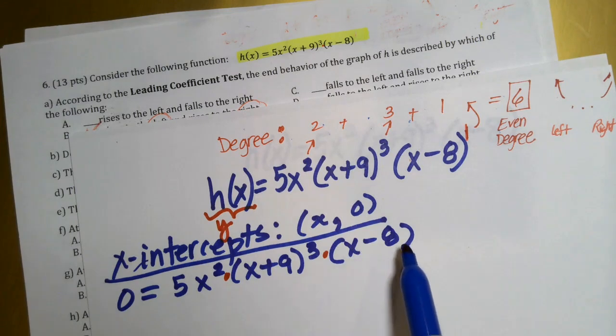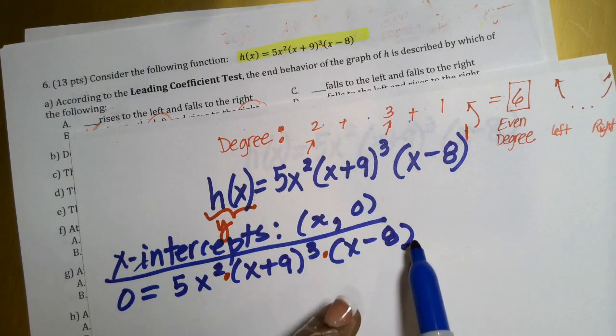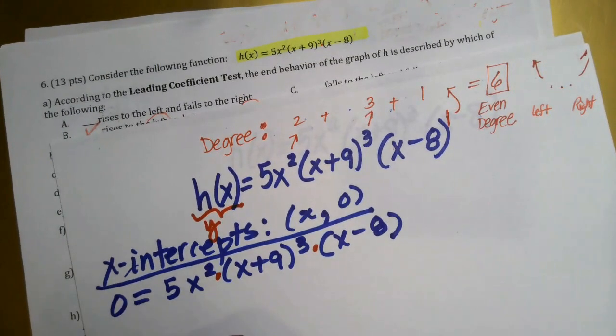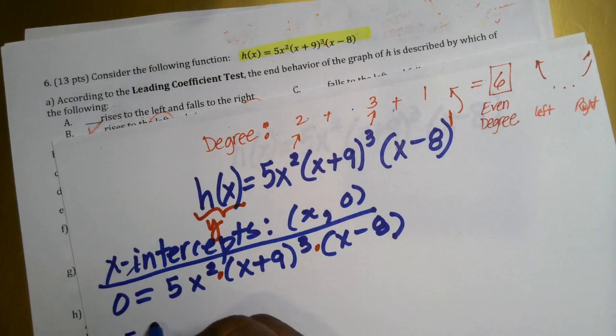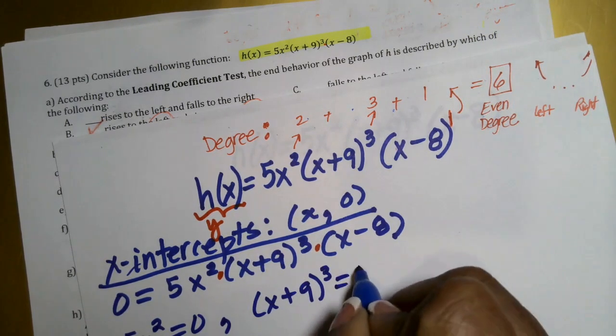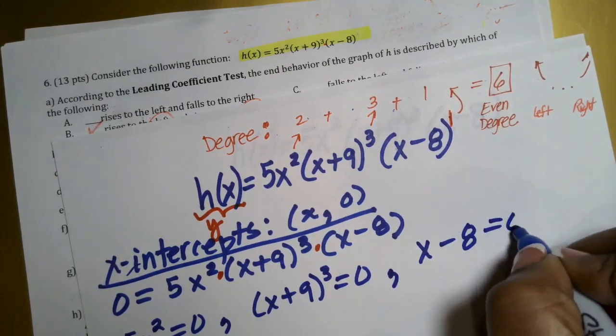Anytime you have a product and the final answer is 0, one of these factors, if not all of them, would be 0. So we're going to say 5x squared equals 0, or x plus 9 cubed equals 0, or x minus 8 equals 0.